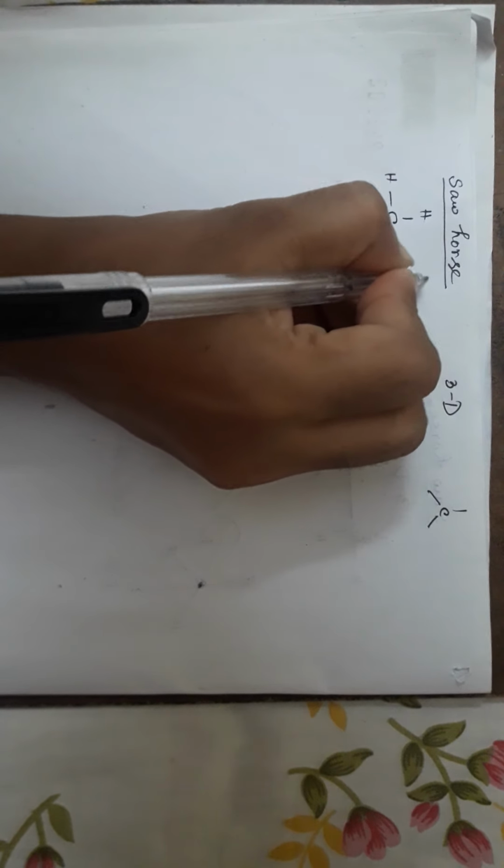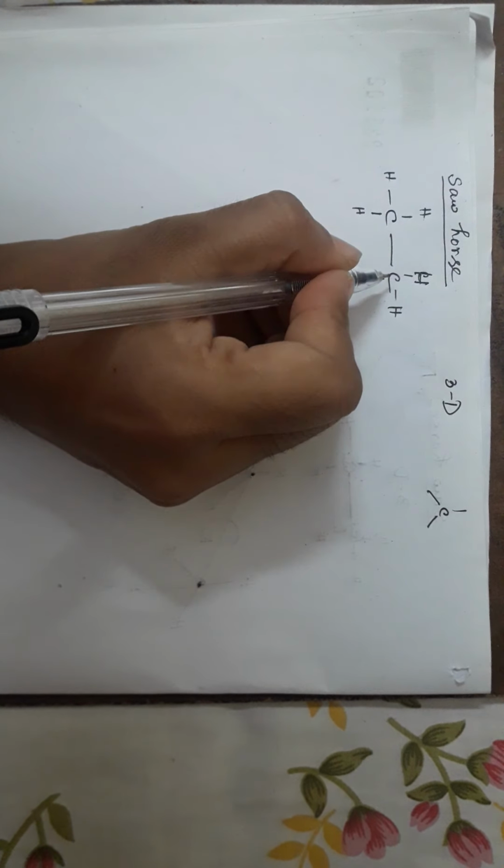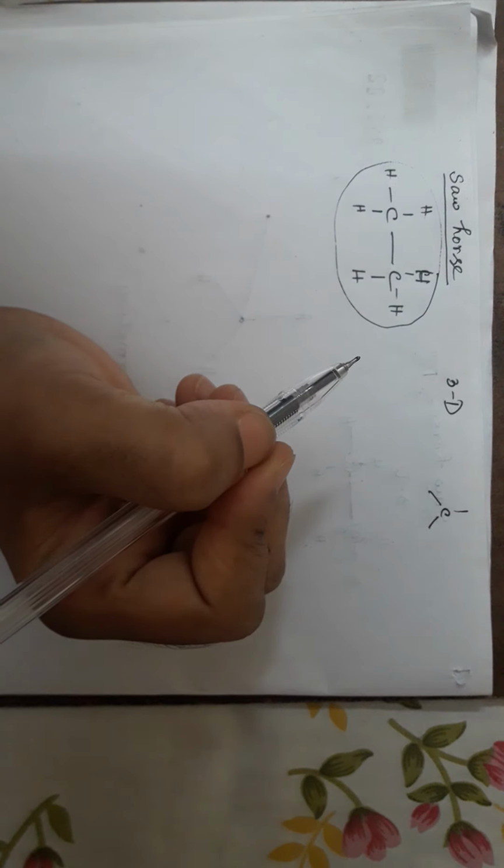It actually provides a graphic 3D perspective picture to specify the conformation, and it also shows the relationship between the substituents that are linked with the carbon. Here, if we take an example, CH3 and CH3, so it is our ethane, CH3 bond CH3. How can we represent this structure in Sawhorse projection formula?